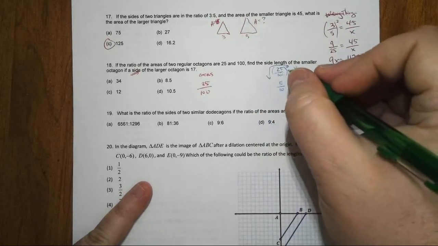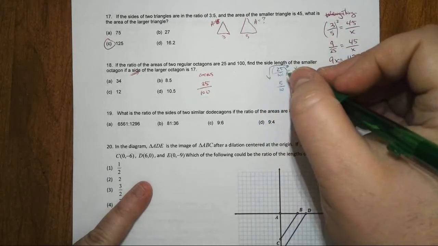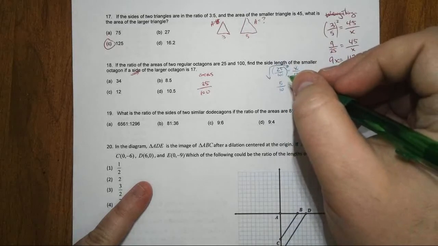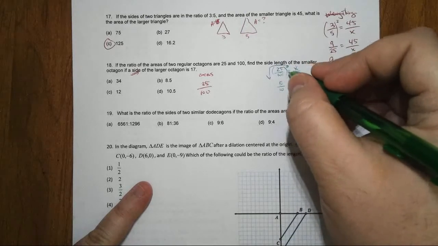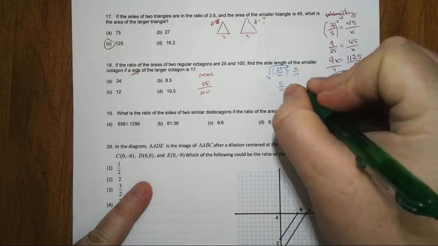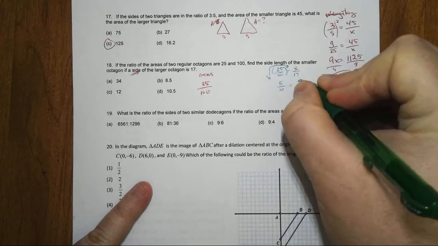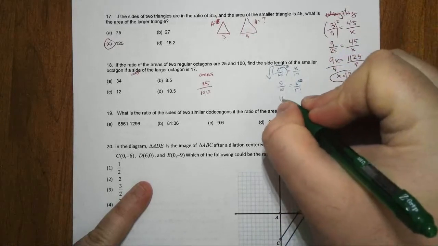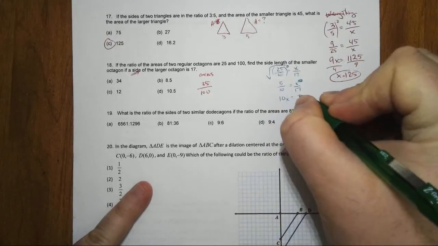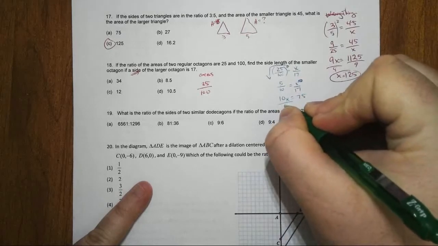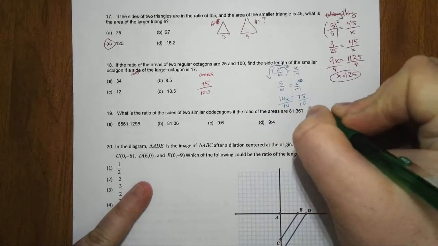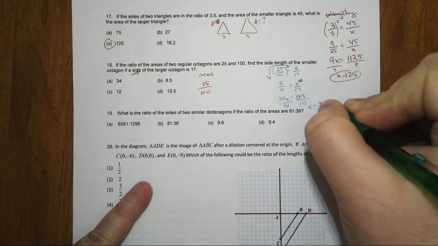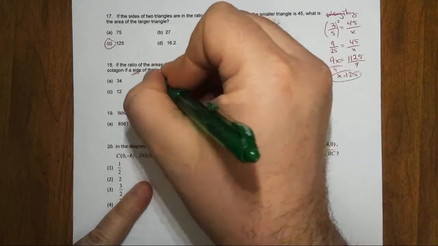You could have reduced this down right away and gotten 1/4, and then taking the square root, you got 1/2. But 5 over 10 works, and then this is x over 17. And then cross multiply. So 10x is going to equal 75, divide out by 10, and we get x is equal to 7.5. Sorry, this should be 85, not 75. And then 8.5 is our answer.